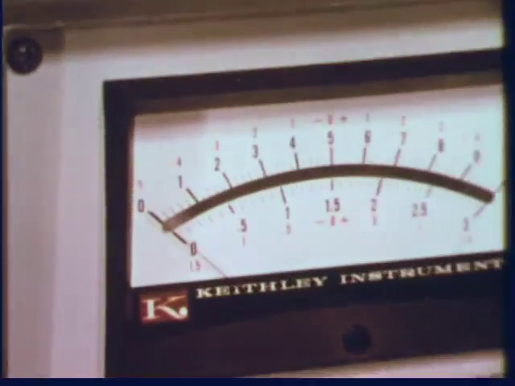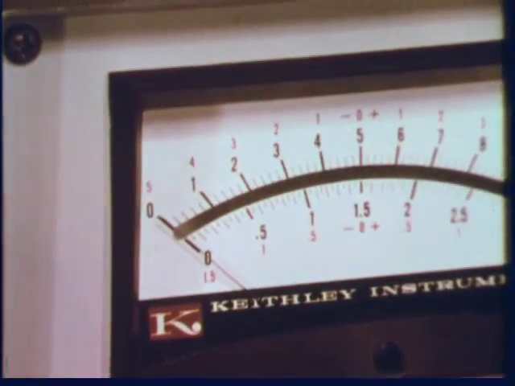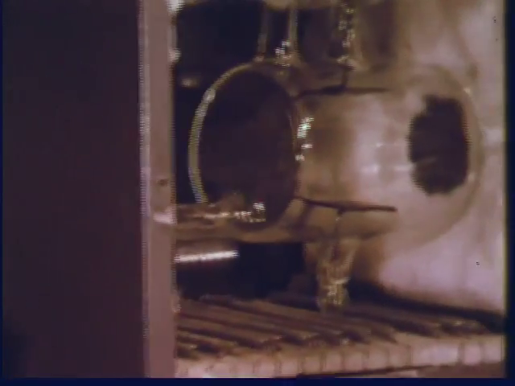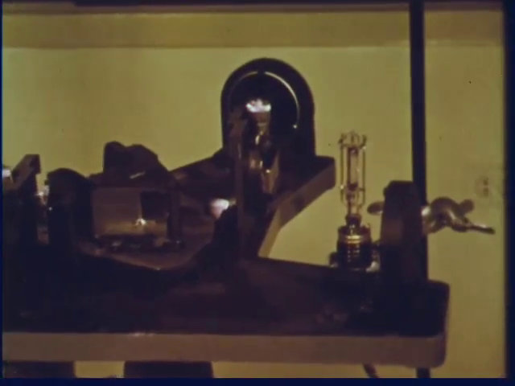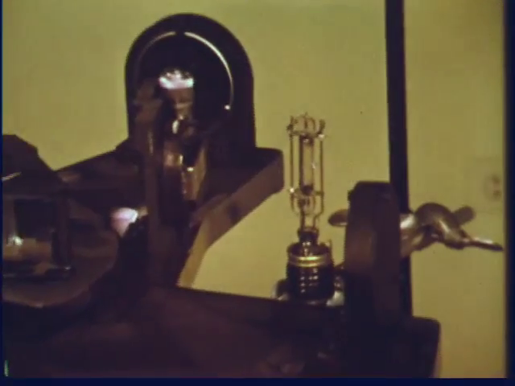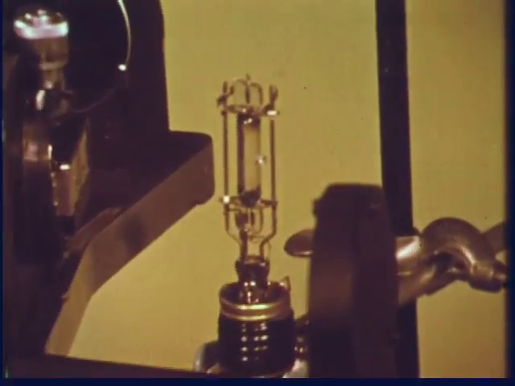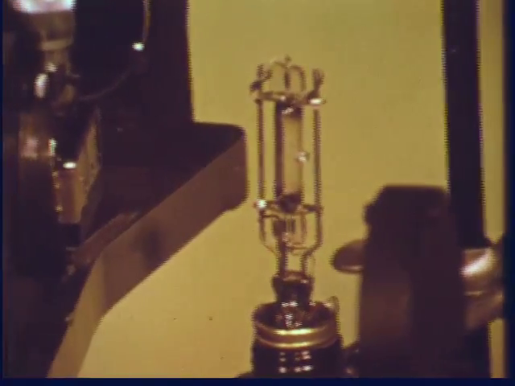As sensitive as this meter is, we are still unable to detect any conductivity in the empty cell. If a gas is placed in the cell and the meter shows that current is flowing, it is due to ionization of the gas. For this experiment, the source of energy used to ionize the gas will be light from a mercury lamp. The light is directed by a series of mirrors through a quartz prism.